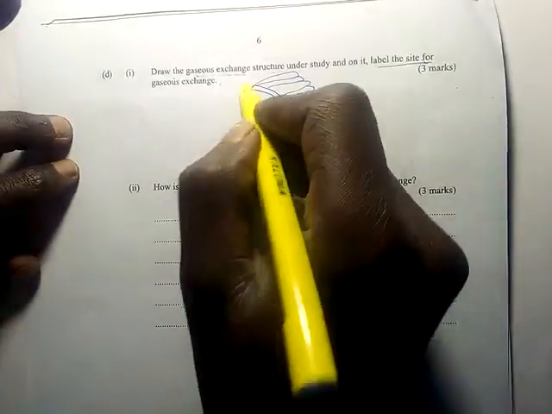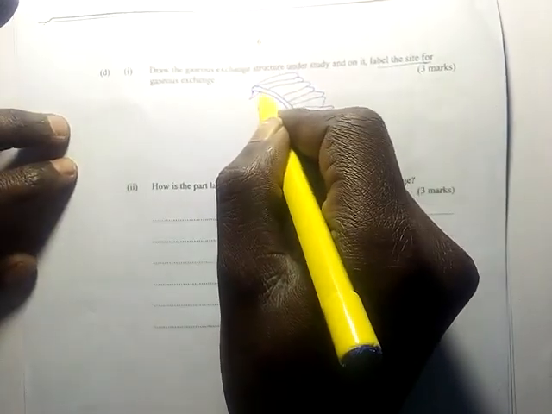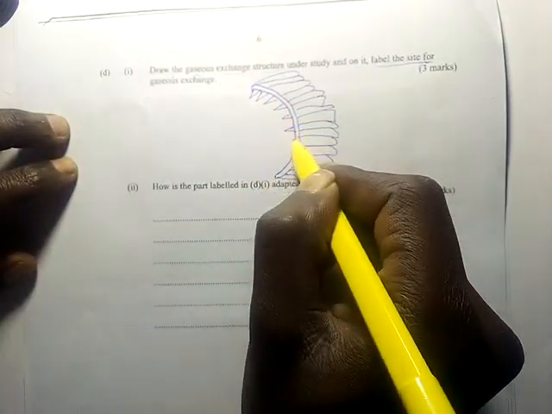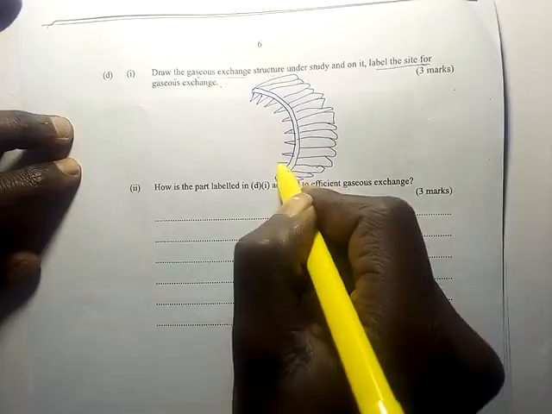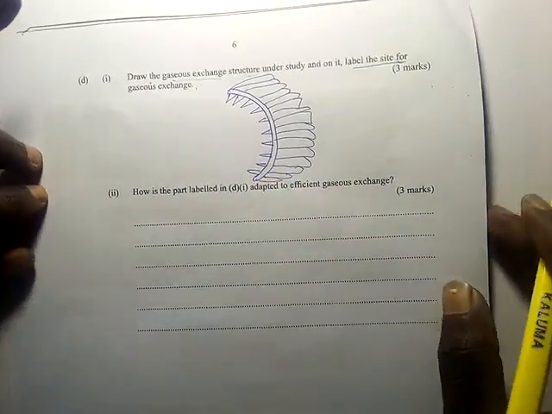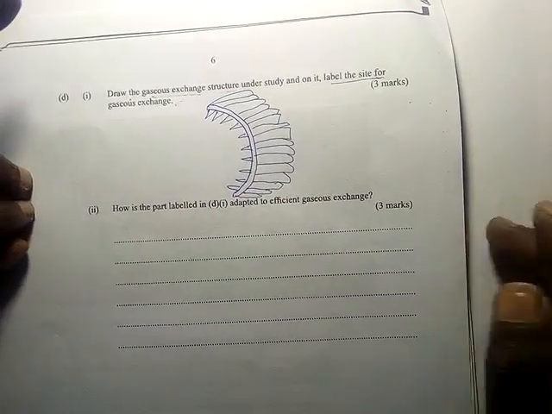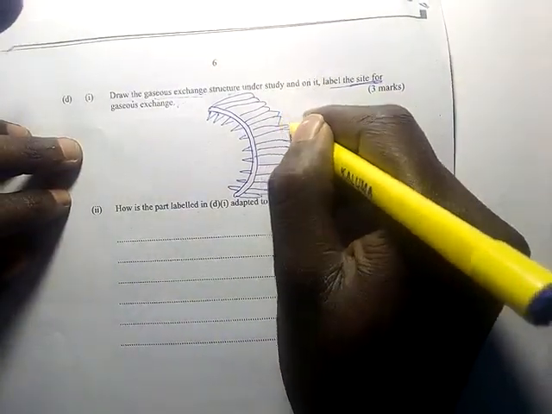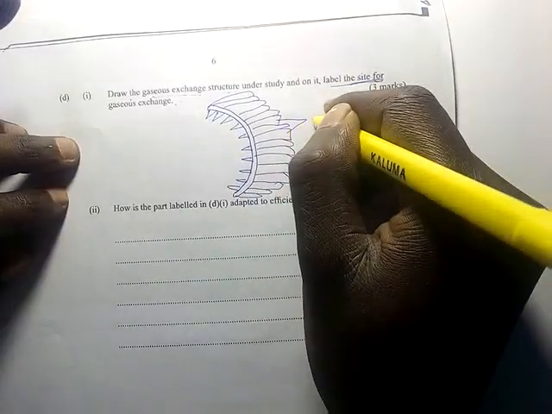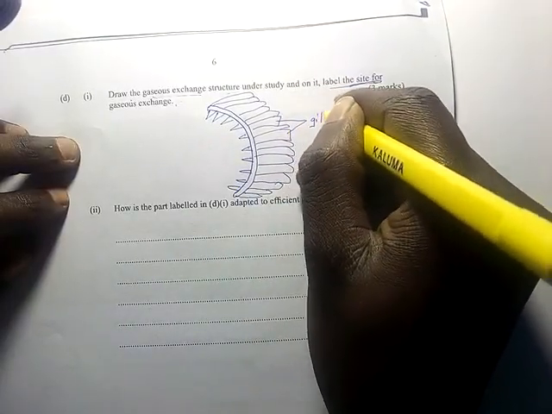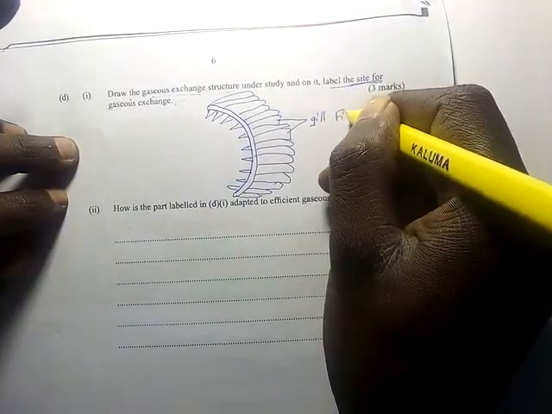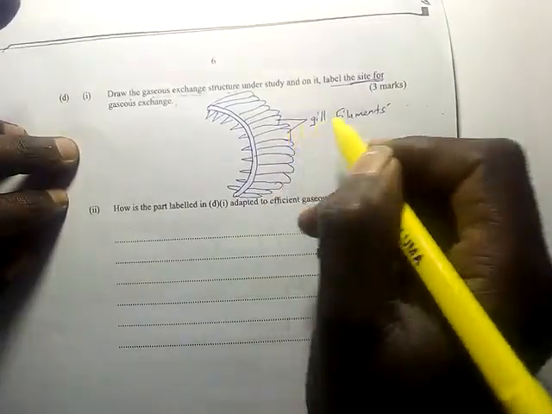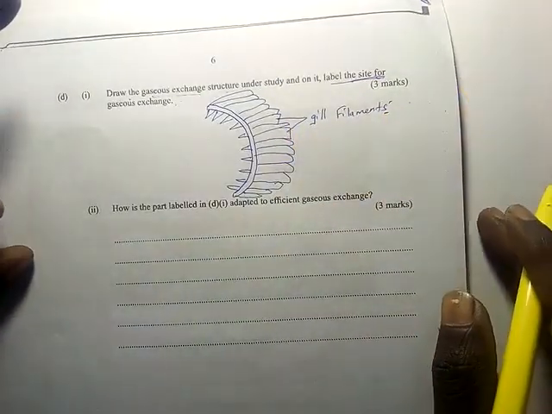Then here I have my gill rakers, the teeth-like structures. Now you have been told to label only the site for gaseous exchange. So you label gill filaments. See, I have pointed to it, therefore I should write gill filaments.